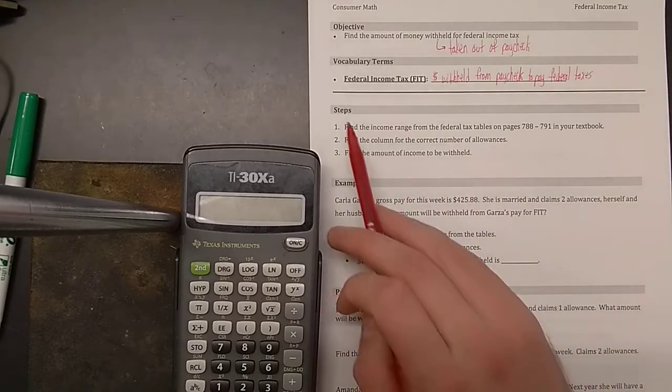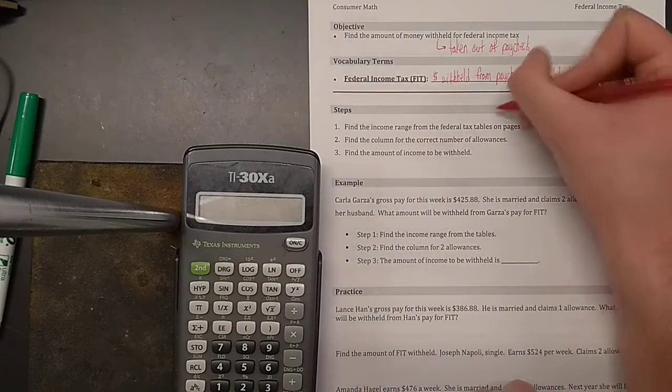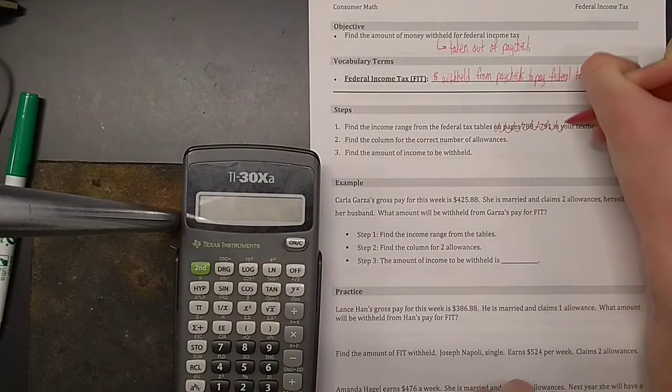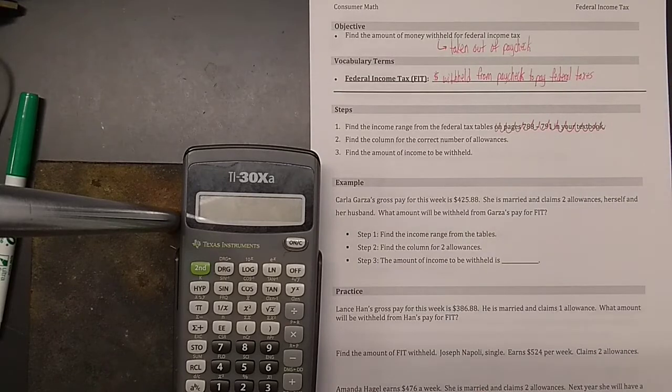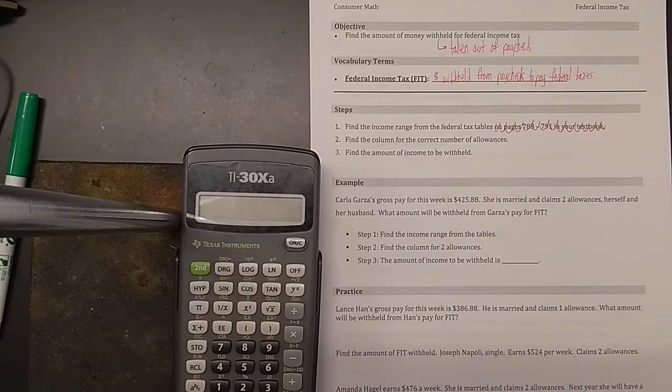Step number 1 says find the income range from federal tax tables. We don't have a textbook, so we can cross off this part. We don't need that. You're going to be given some papers called the federal tax tables. It is just a big table full of numbers that you're going to learn how to use. Step 2, find the column for the correct number of allowances. And step 3, find the amount of income to be withheld.